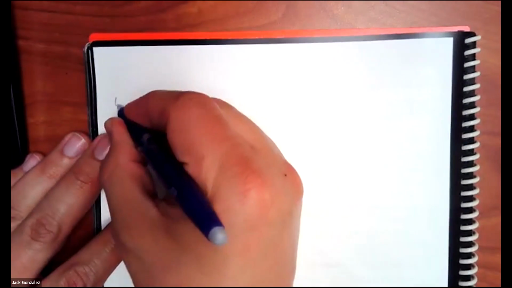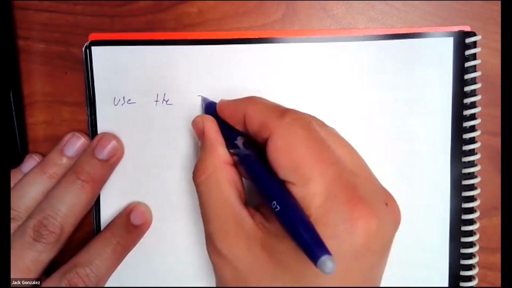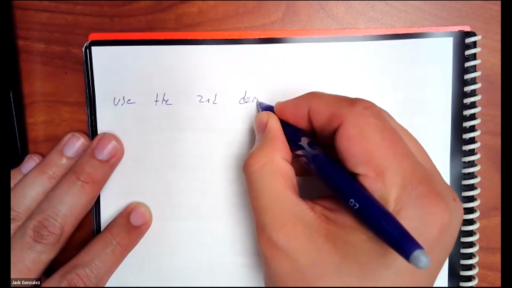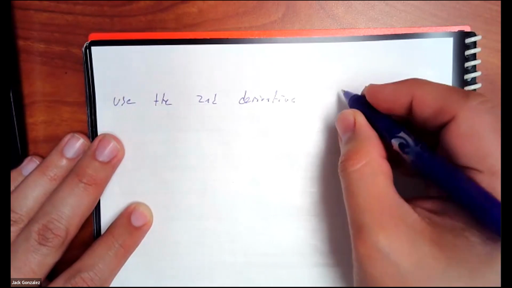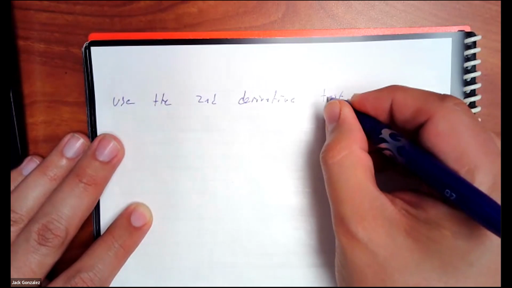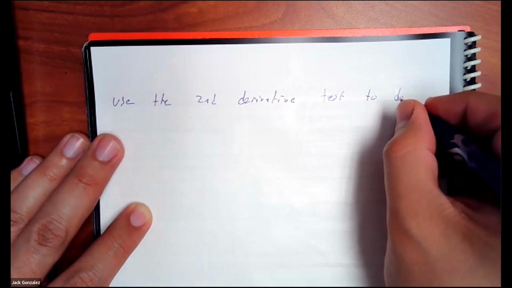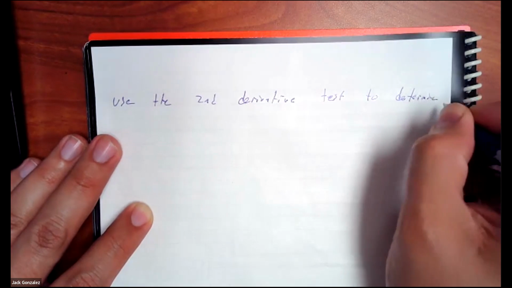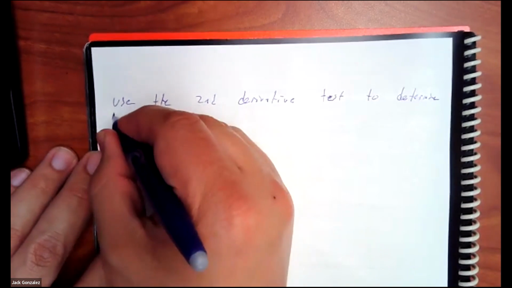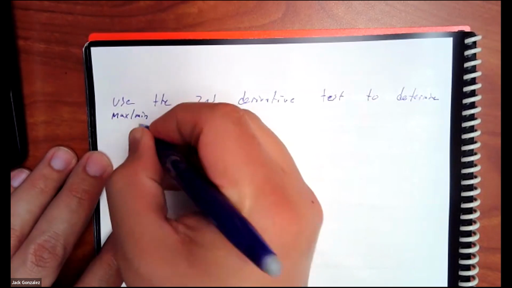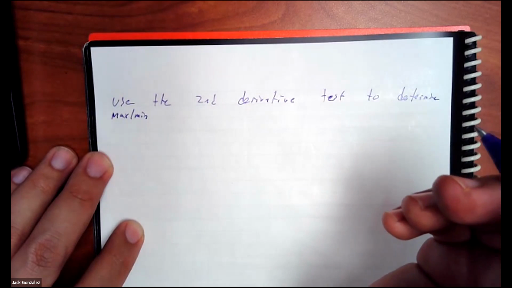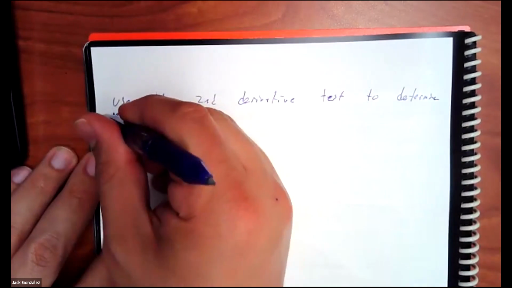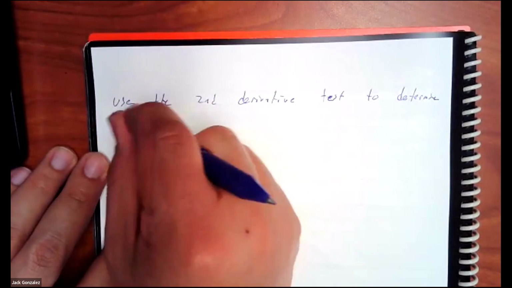All right. So use the second derivative test to determine max and min. Well, we'll do that.